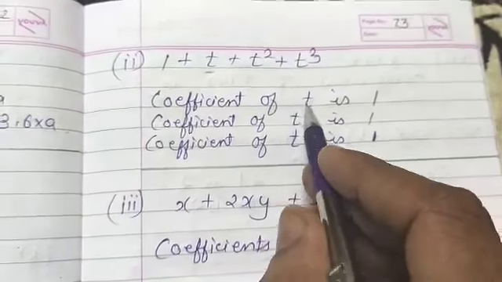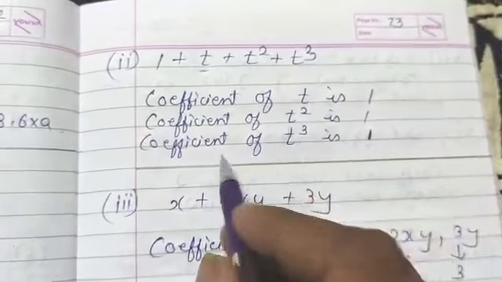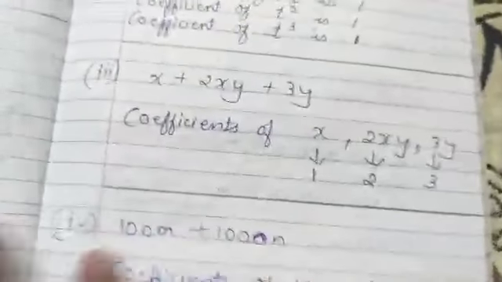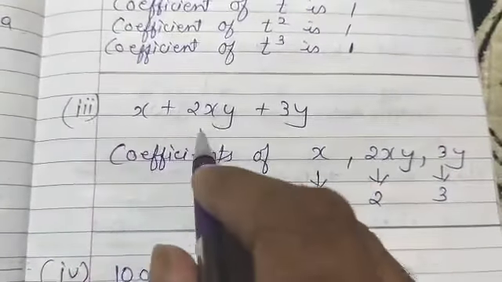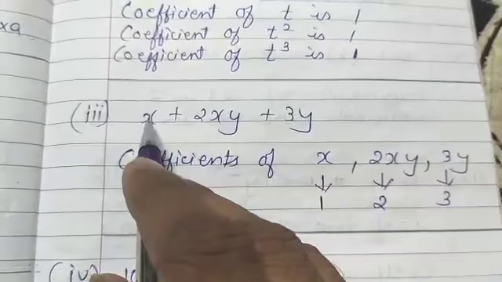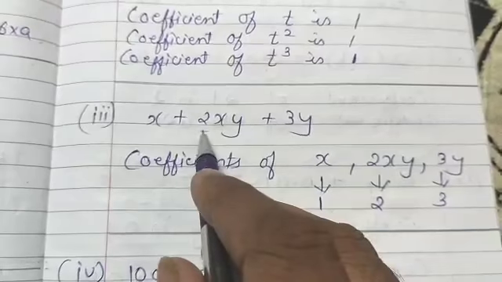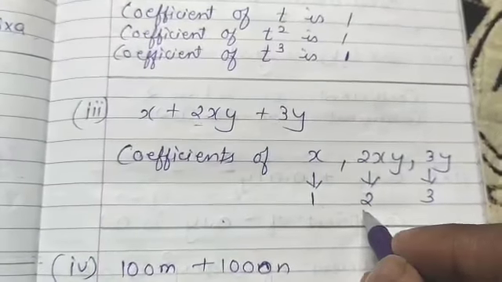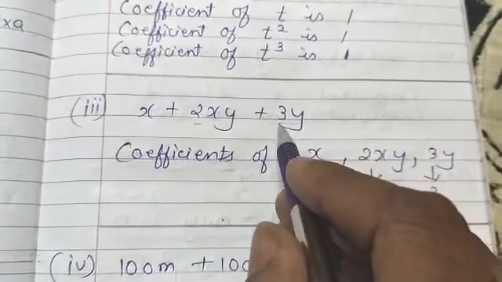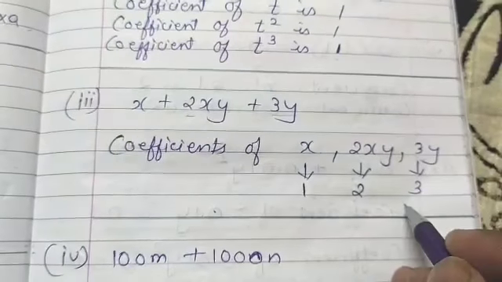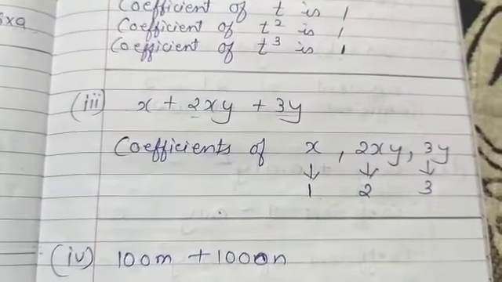That is, coefficient of t is 1, coefficient of t square is 1, coefficient of t cube is 1. Then for the third one, x plus 2xy plus 3y, the coefficient of x you have to consider as 1. The coefficient of 2xy is 2, and for 3y the numerical is 3, so the coefficient is 3.